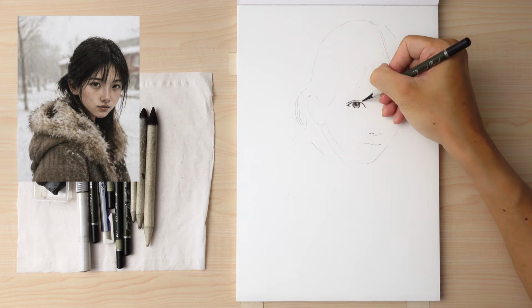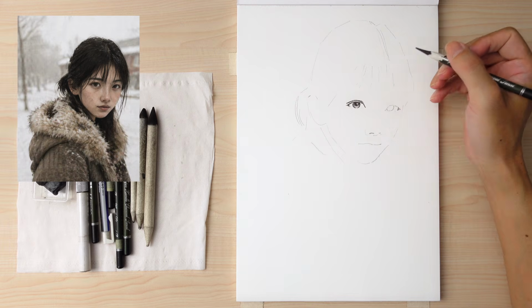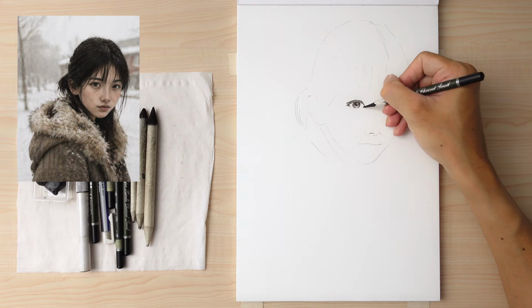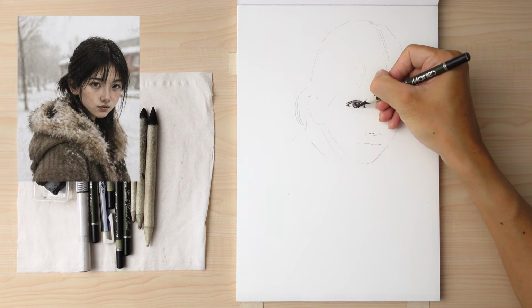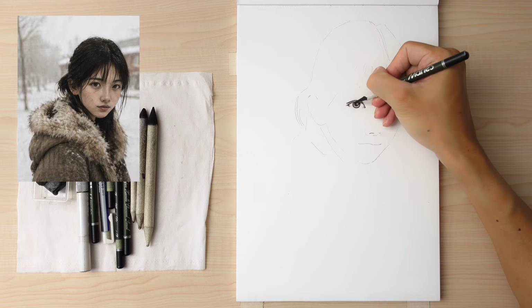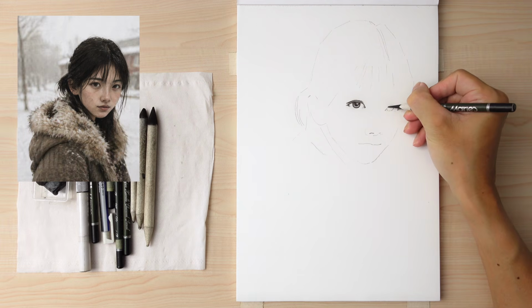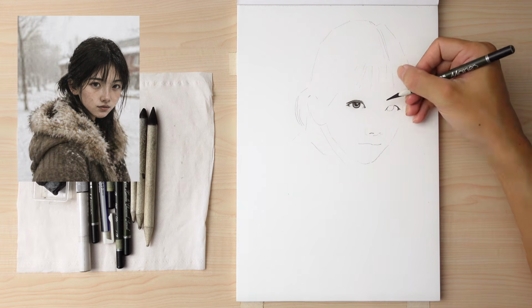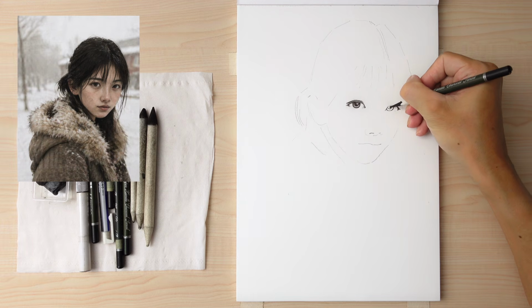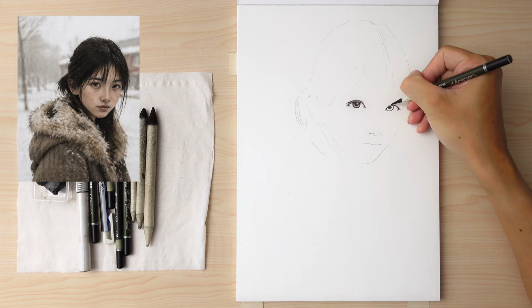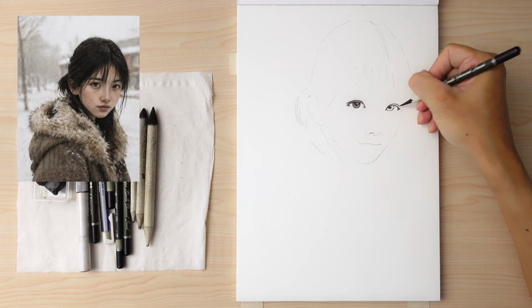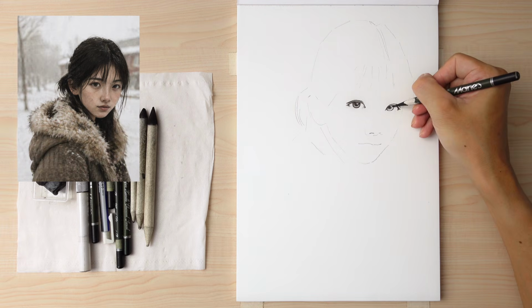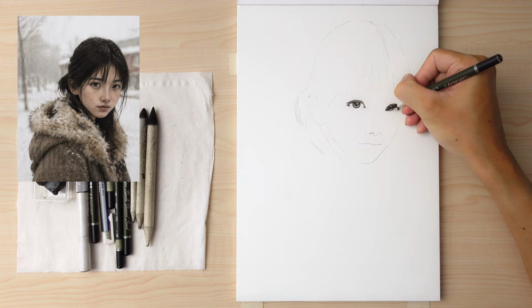Once that's in, I go straight into rendering the eyes. I'm using my usual charcoal pencil from Marie's for this. At this stage, the eye might already look quite finished, but it's really just the foundation. Once I start building the hair and the skin around it, you'll begin to notice the flaws more clearly. And that's intentional. I'll come back and refine those areas later in the drawing process.